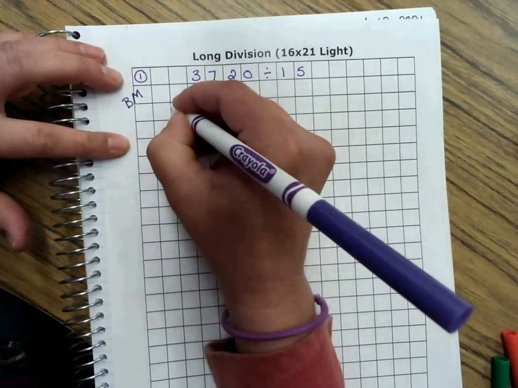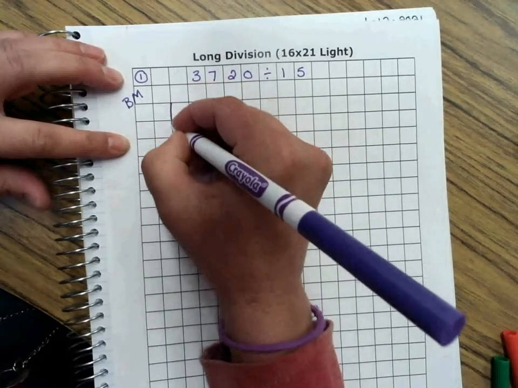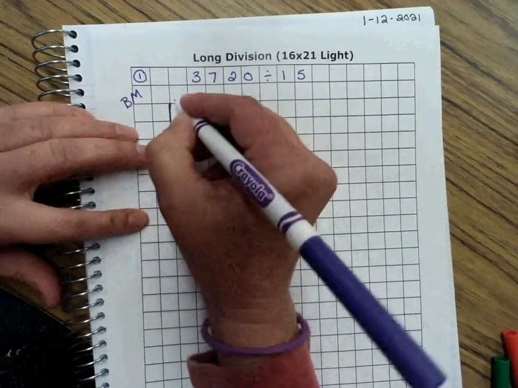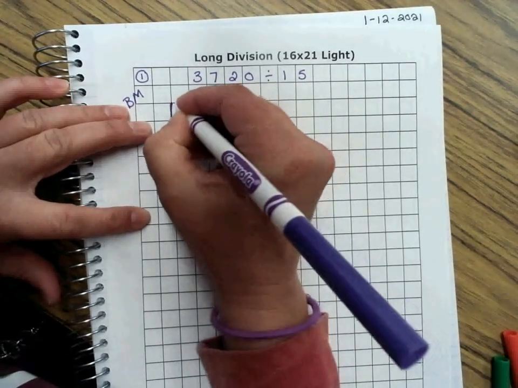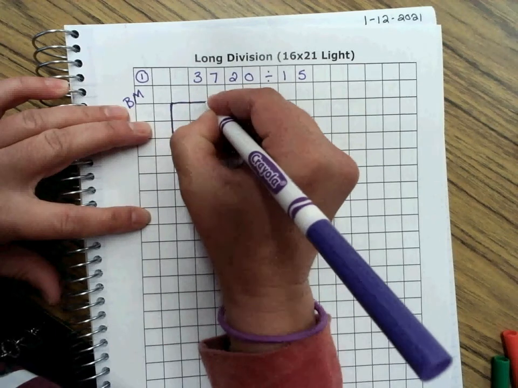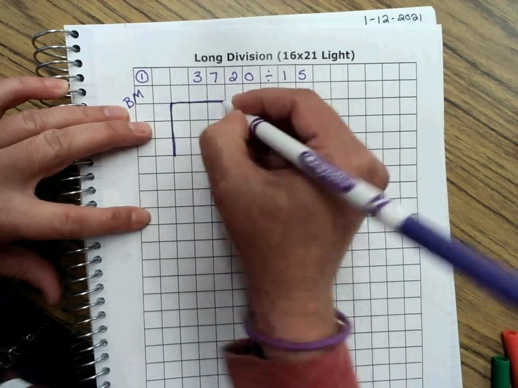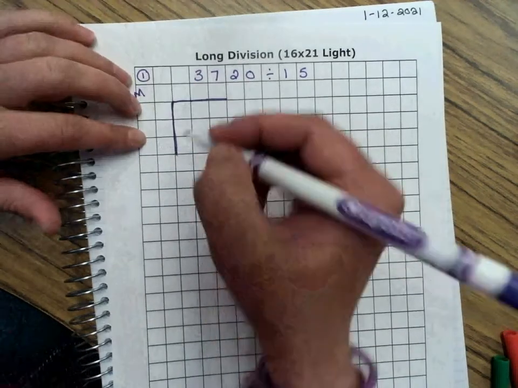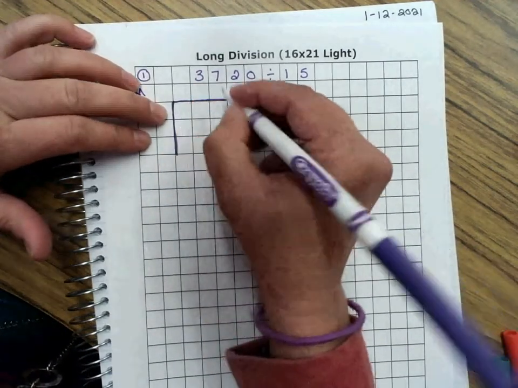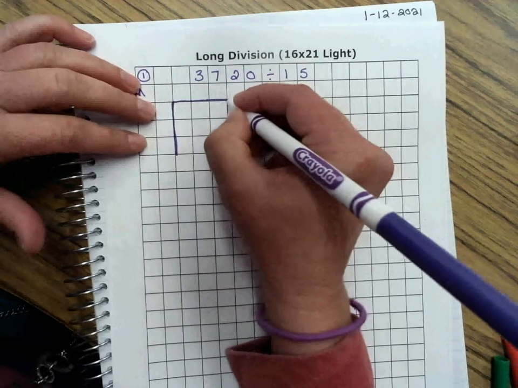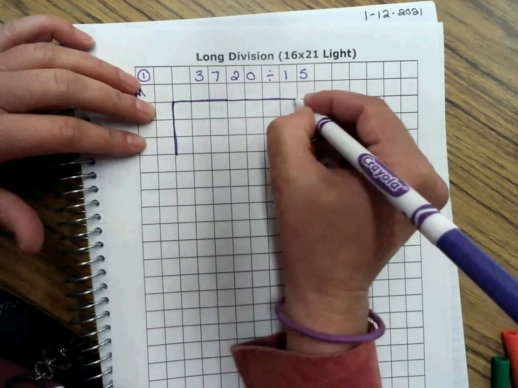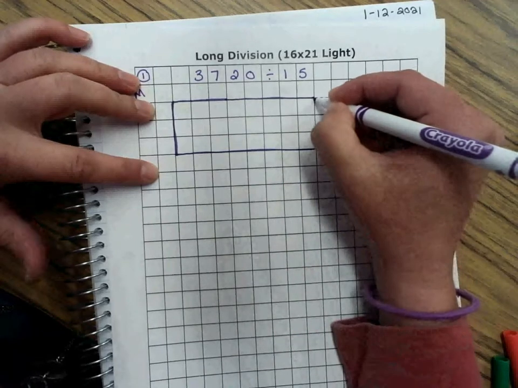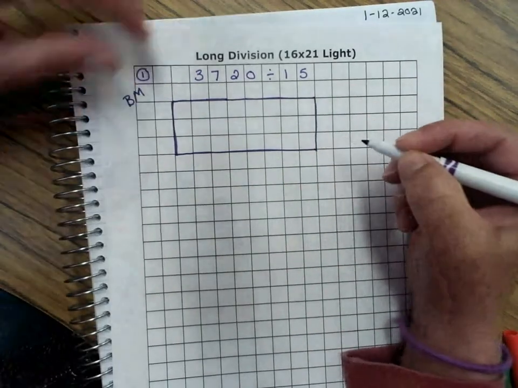So the box method, I'm going to put BM for box method. So what I would do is I would draw a box. Now, my box needs to be at least 3 levels. And I would go, so 1, I need 2 digits. So 2 boxes per digit here. So 2, 4, 6, 8. So 2, 3, 4, 5, 6, 7, 8 to keep it all nice and neat.